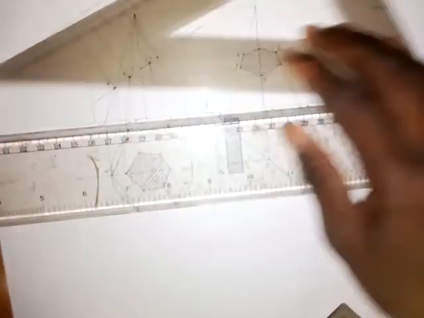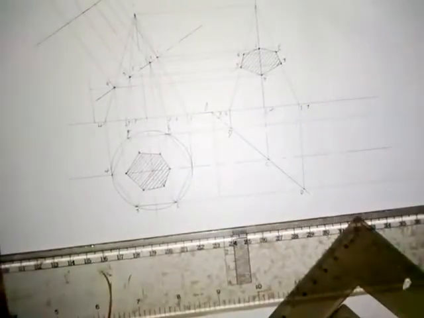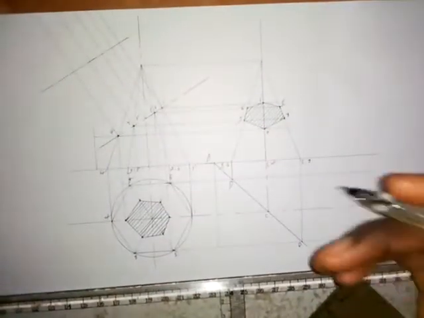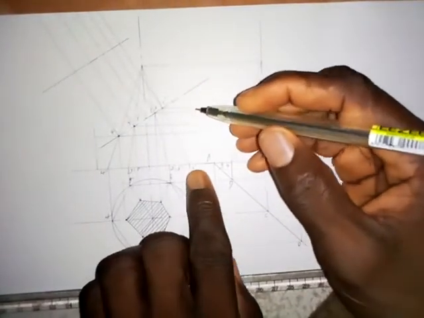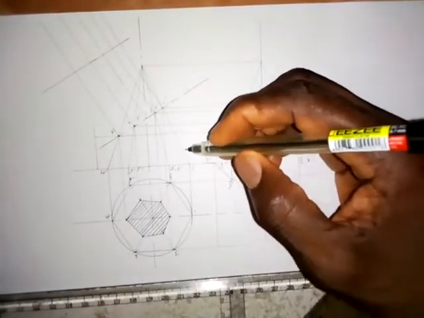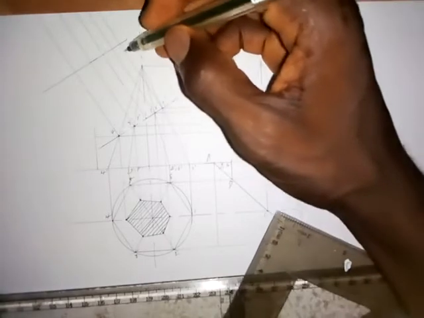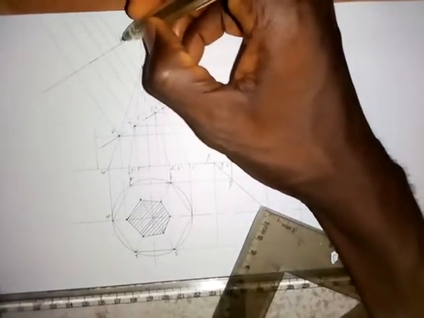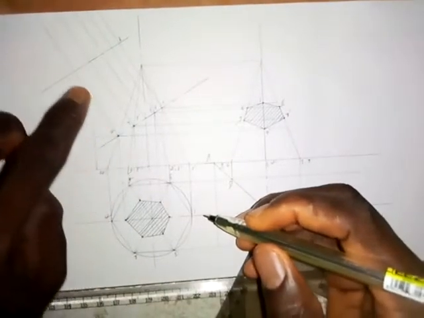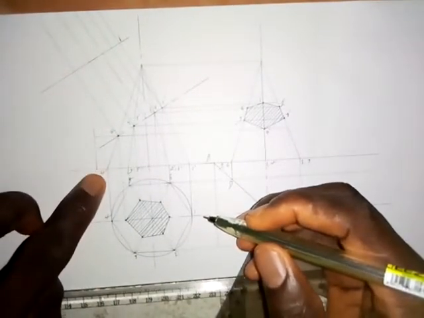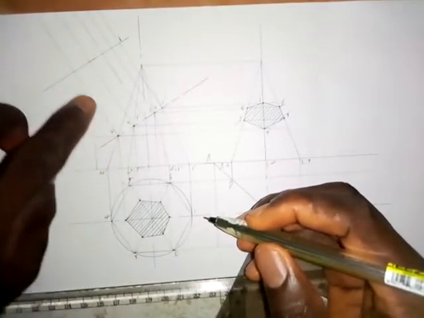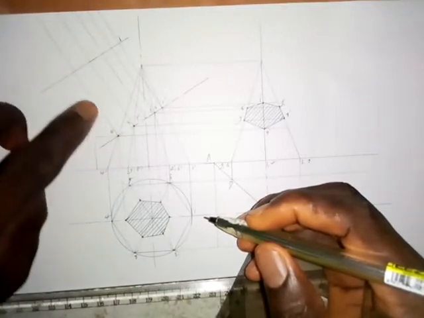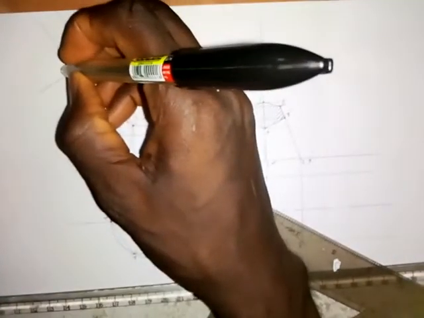So draw a line like this. Okay, now following what we have here, this is line 1 prime. If I go like this, this is line 1 prime. So this point here is point 1. And then following this, this is line 4 prime. So going like this, here we have 4 prime. So going like this, here I have 4.